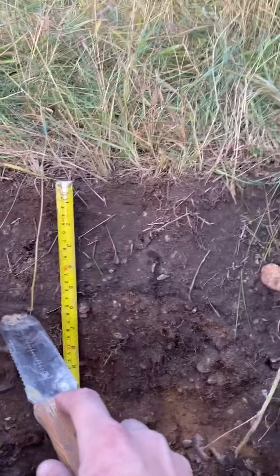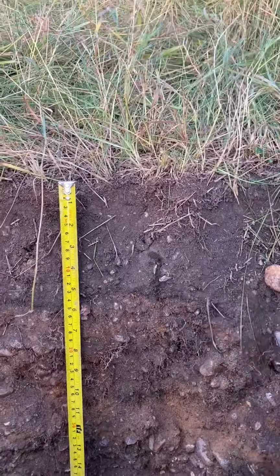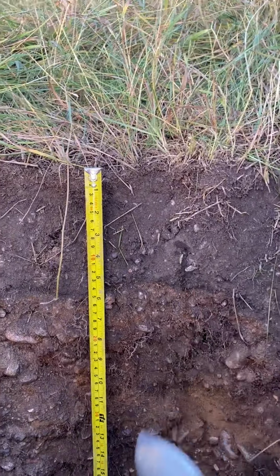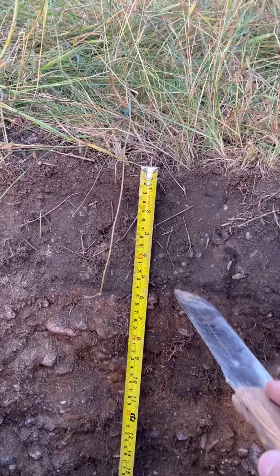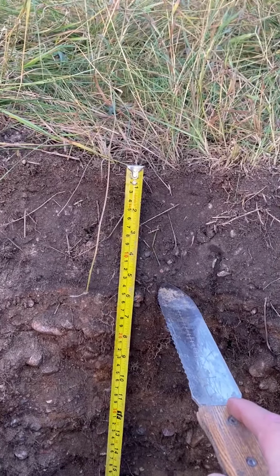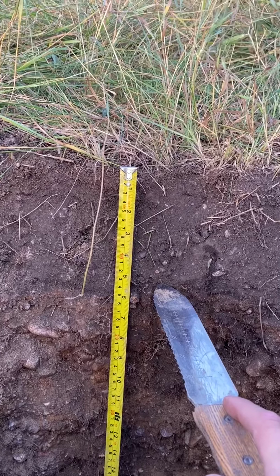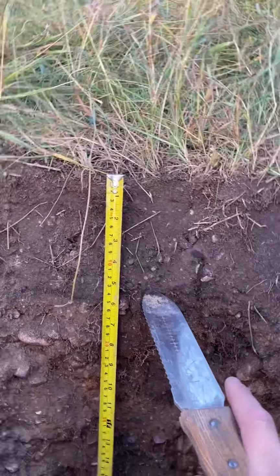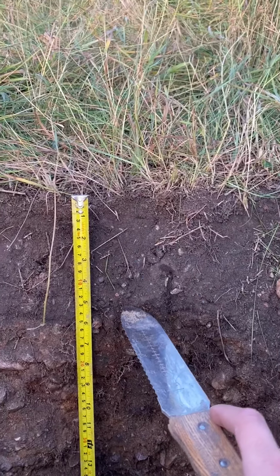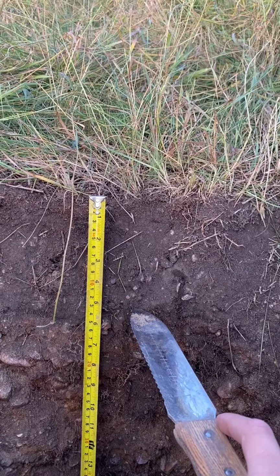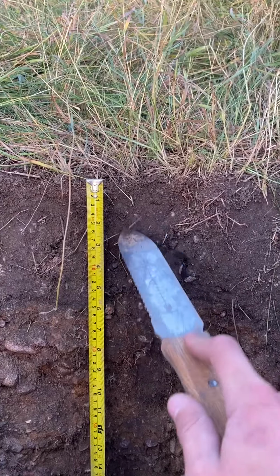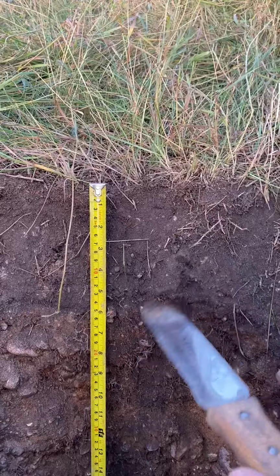And the fact that there's this distinct horizon boundary across here shows that the plow would have gone right over on the surface. So from 0 to 15, we have an Ap that was textured as a sandy clay loam with a matrix color of 10YR 2/2. The primary structure of this was found to be subangular blocky, and there is no effervescence at all. There are also some small coarse fragments within this horizon.